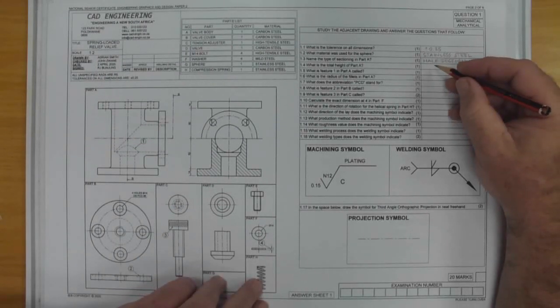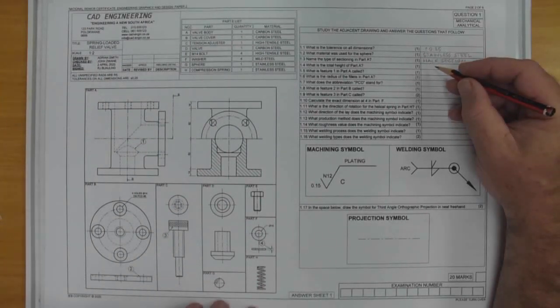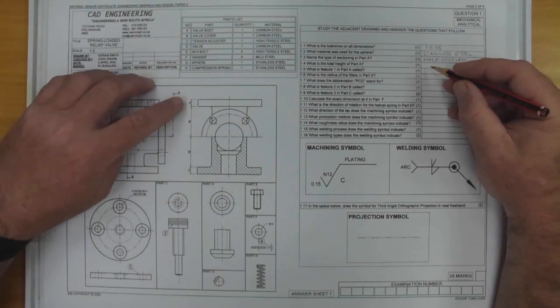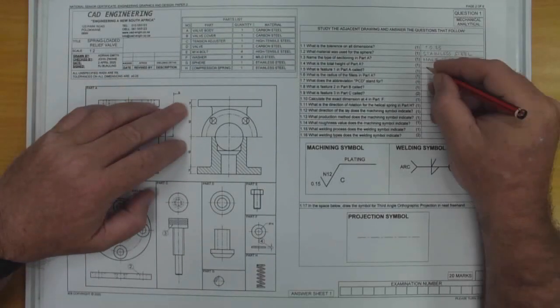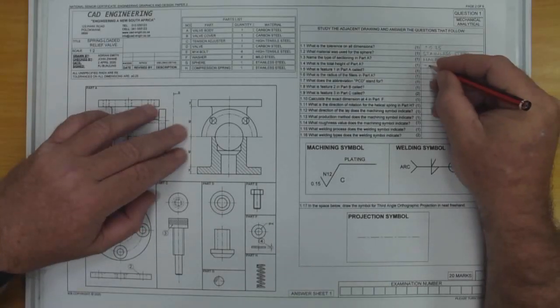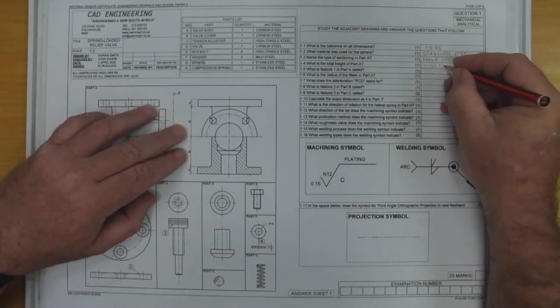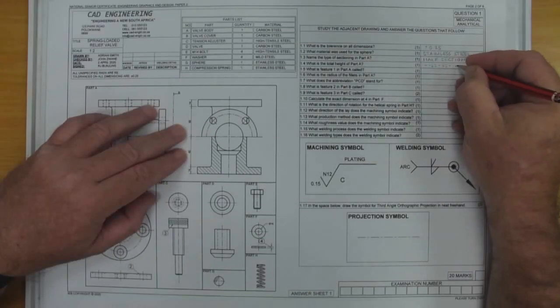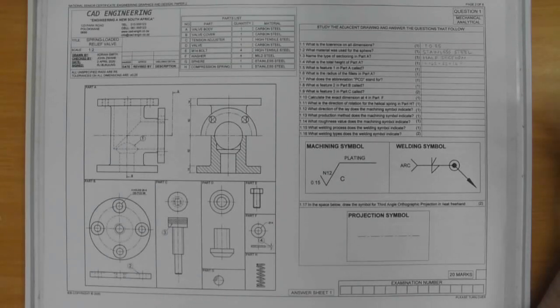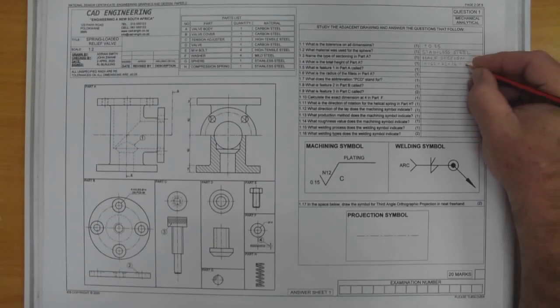What is the total height of part A? So here are your different measurements, you just need to add them up. So 14 plus 62 plus 62 plus 14. I'll give you a few seconds to add that all up. And that should give you your answer of 152.